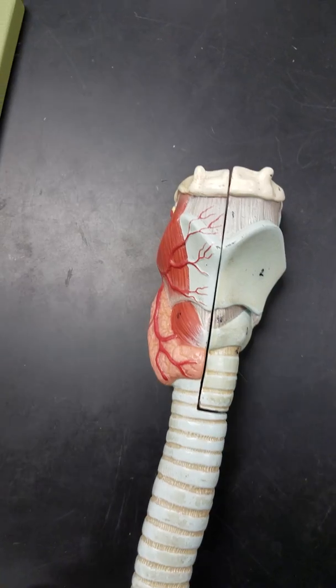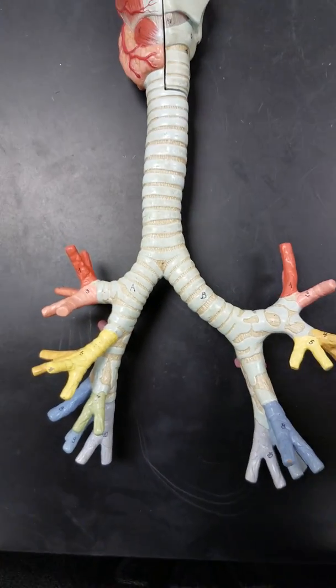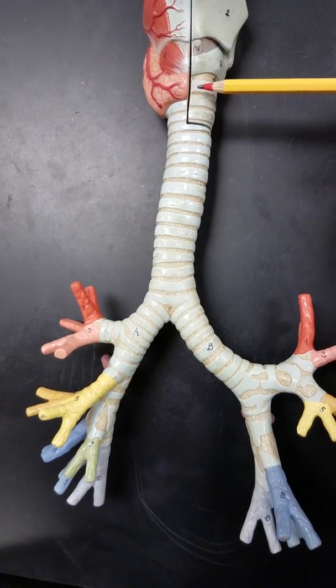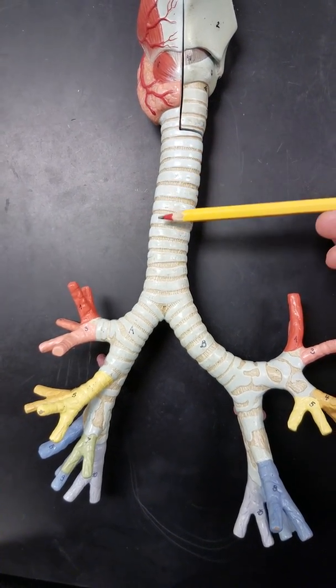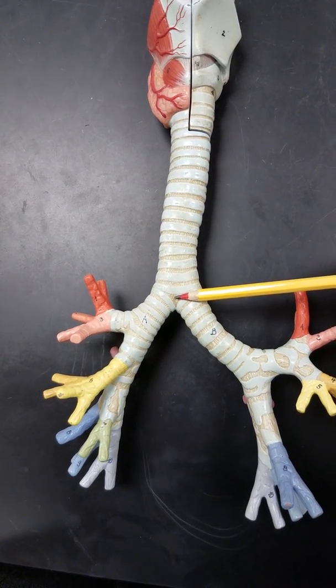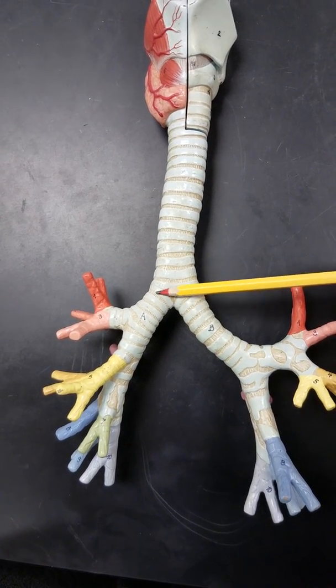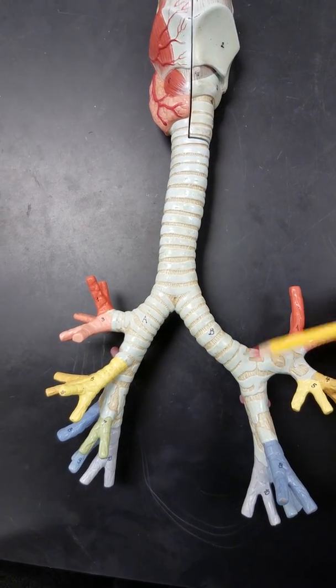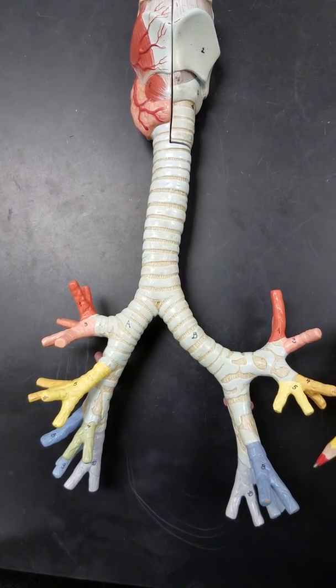Now, the trachea is the beginning of the lower respiratory tract. So we see the trachea start here at the cricoid cartilage, extend down into the mediastinum, just above the heart. It's going to bifurcate at the carina. Okay, so this point here is the carina. It's going to bifurcate into a right and left main stem or primary bronchus.